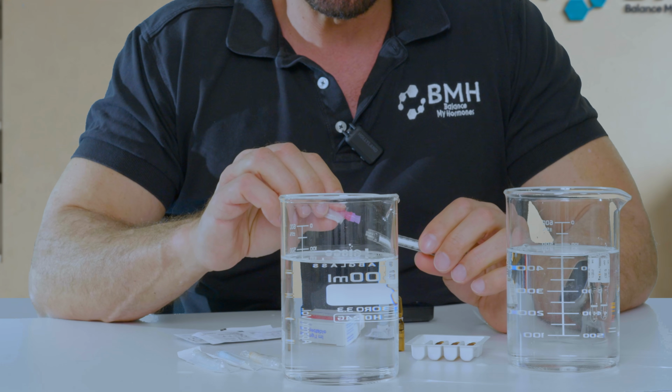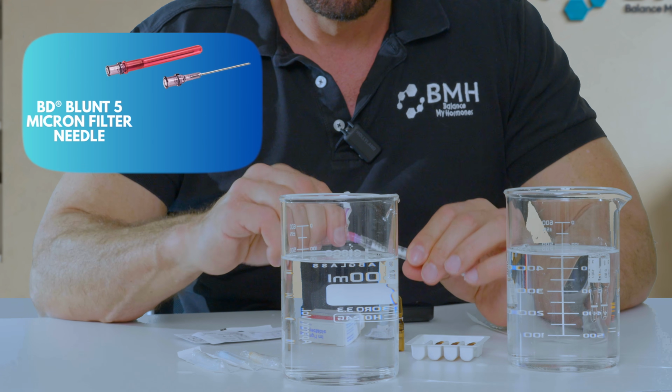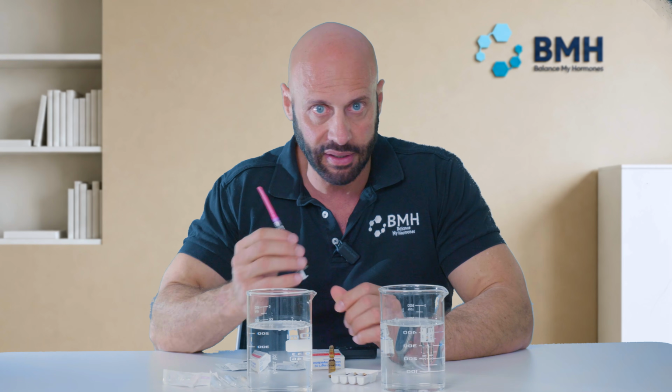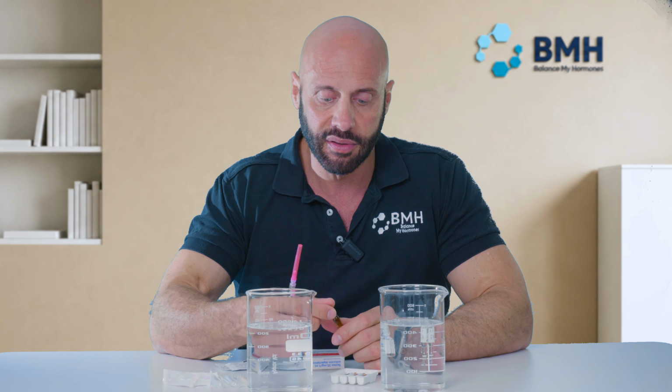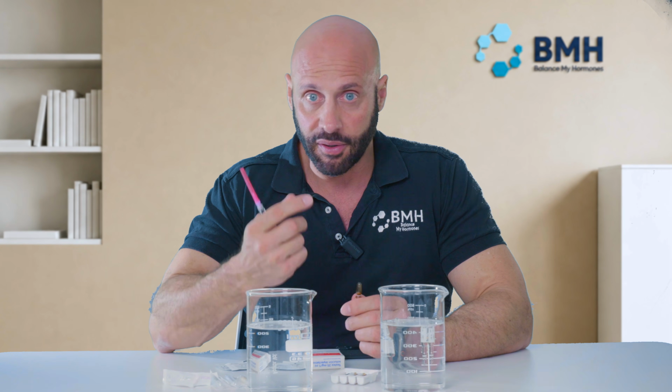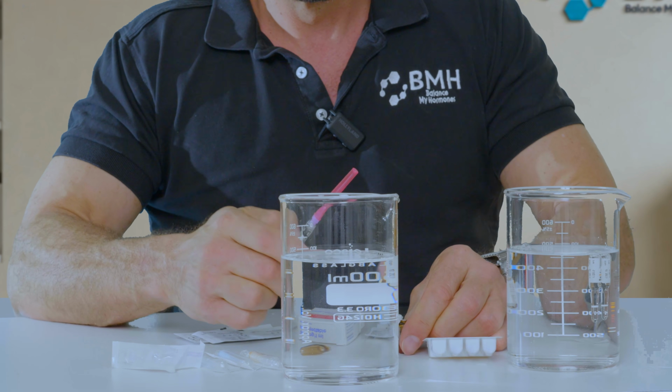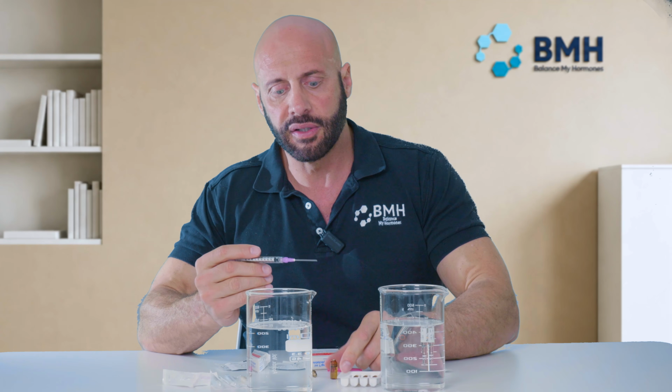The needle I'm taking now is called a blunt fill needle. You're only filling the syringe with this. You're not injecting with this ever. The purple needle never gets injected, as I've said in previous videos. I'm not going to inject this, so I'm not going to wipe the top, but you pop it open and then you just insert this.